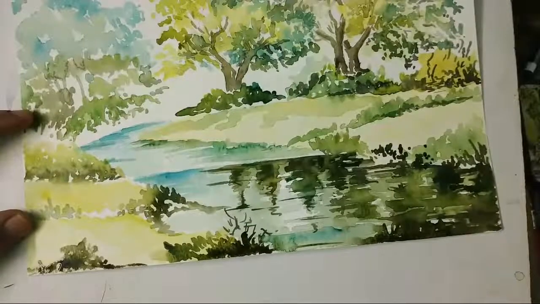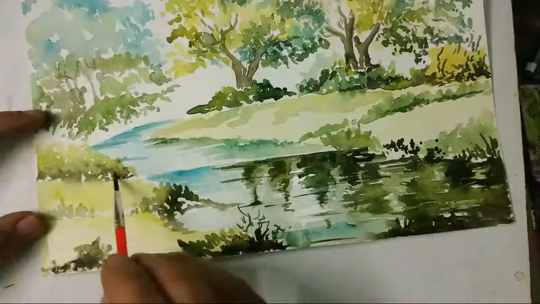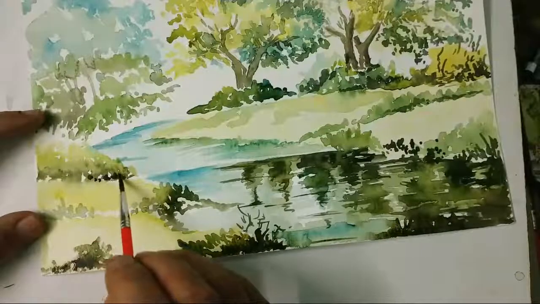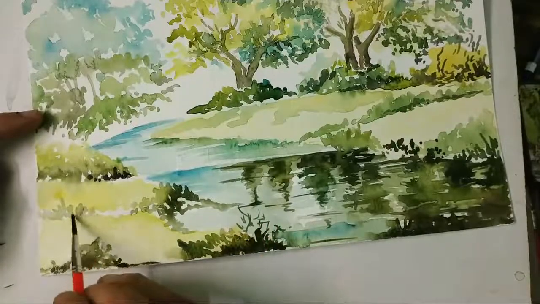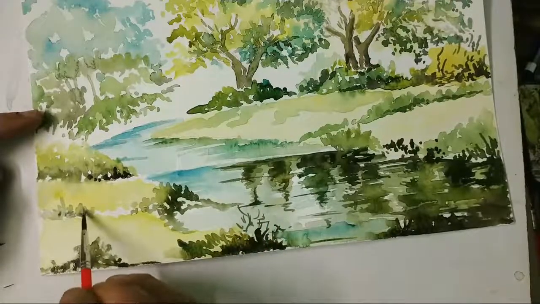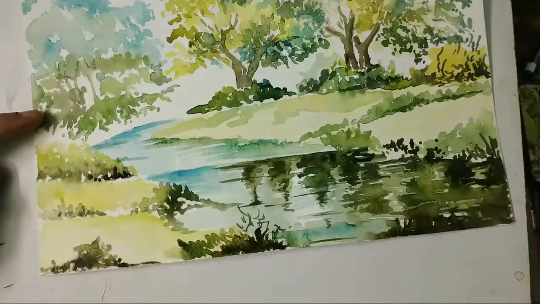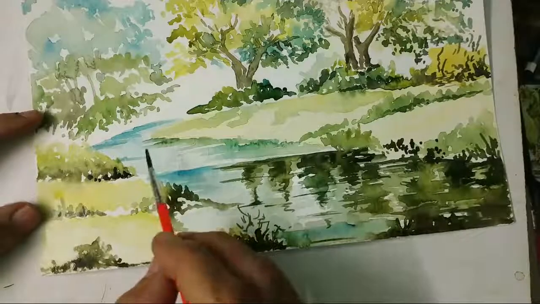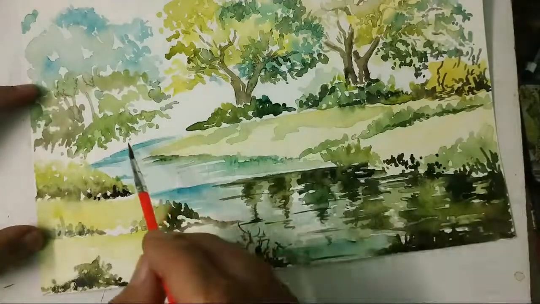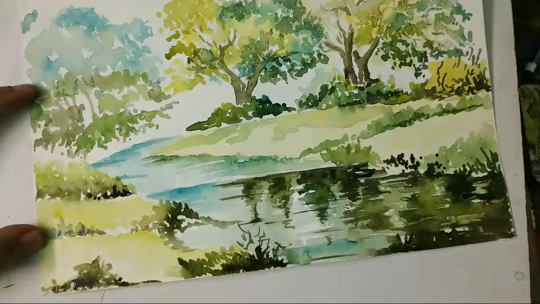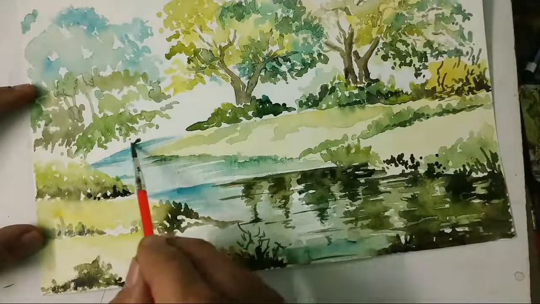The area which dries, there you can give more detail and wait for the other area to dry. So I want to make a bridge here, then the drawing will be over. In another 10 minutes I will finish it. Some green I want to show here also.